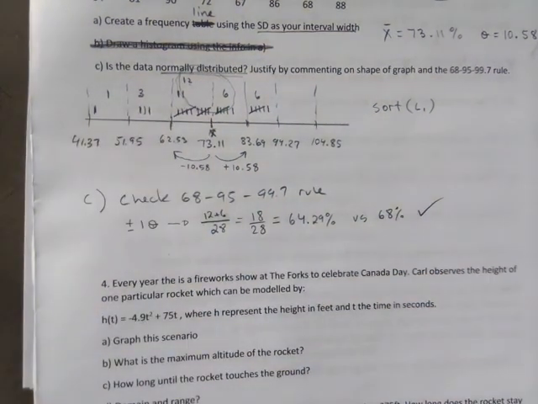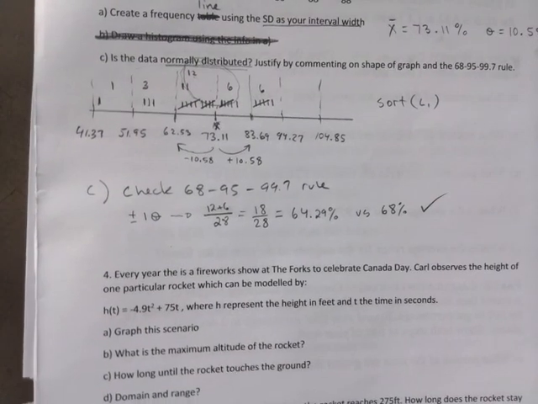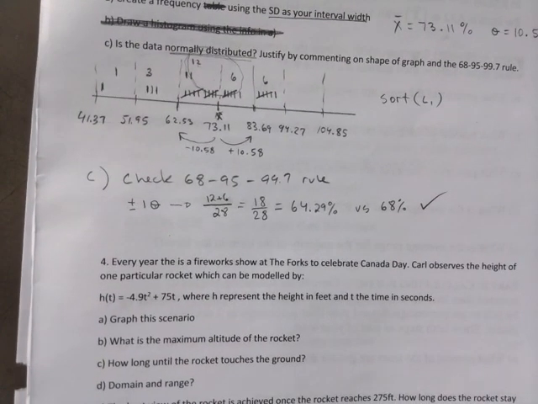It does pass. You're like, Mr. Dixon, so when will I know that it's not? It will be very obvious. It would be like 80% or 90%. It will be something really, really big above it, or it will be like 40% or something really, really low. So I won't trick you by making it close, right? And you have to decide.